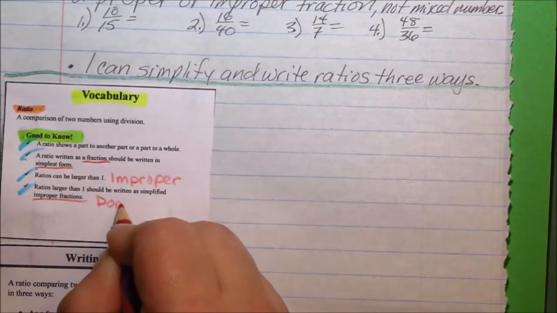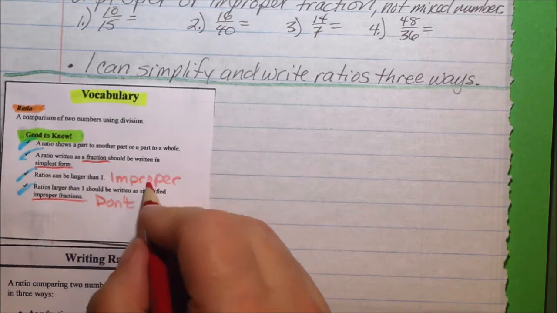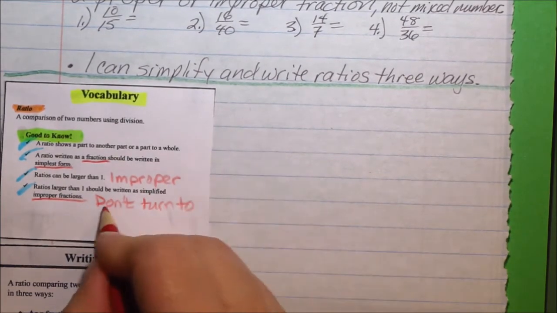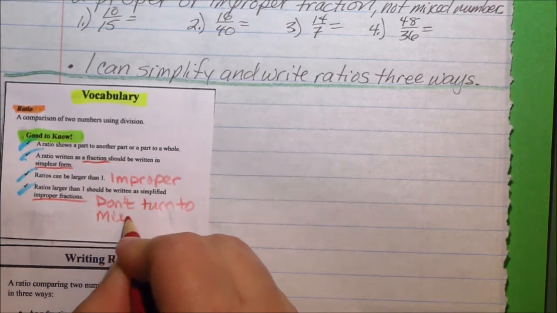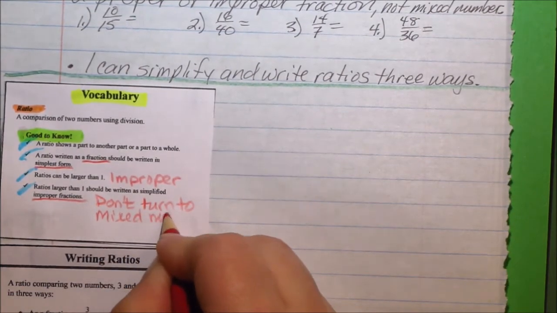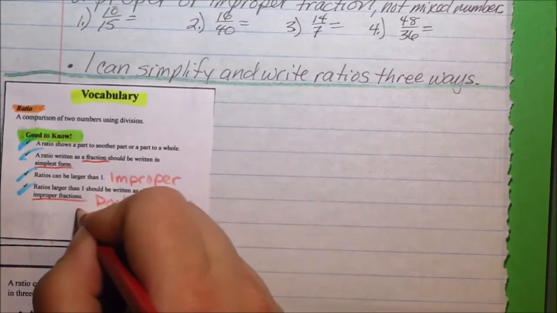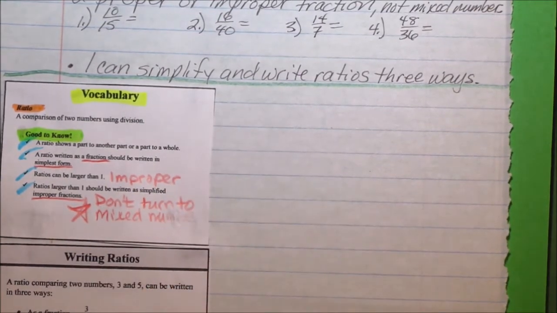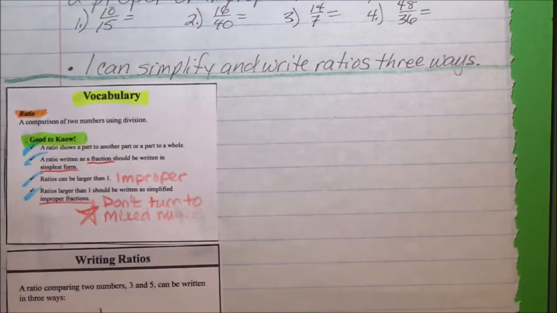Don't turn it to a mixed number. Oh, my glue's kind of wet there. I'll have to come back to this. Mixed number. I can't write on there right now. All right, so that's our vocab for this lesson.